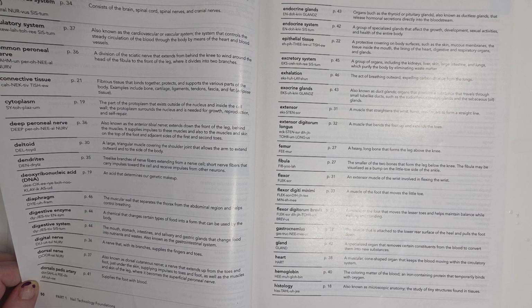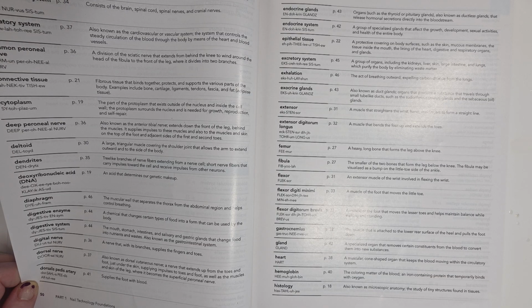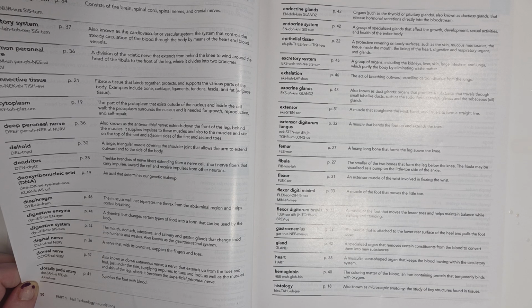Circulatory system, also known as the cardiovascular or vascular system, the system that controls the steady circulation of the blood through the body by means of the heart and blood vessels. Common peroneal nerve, a division of the sciatic nerve that extends from behind the knee to wind around the head of the fibula to the front of the leg, where it divides into two branches.